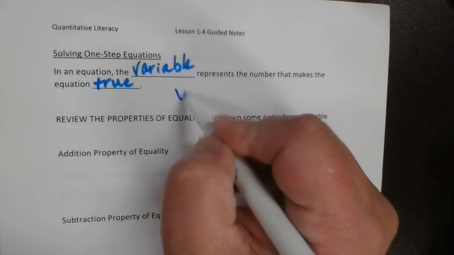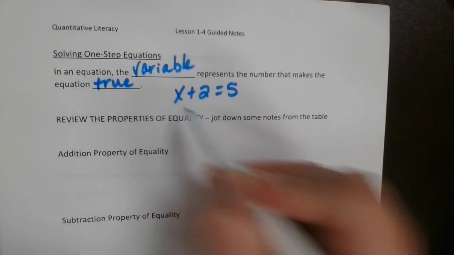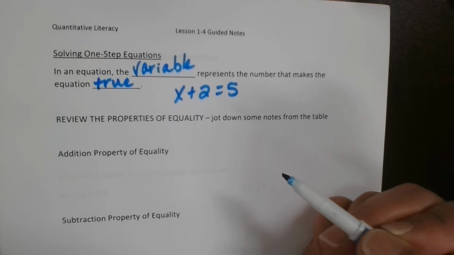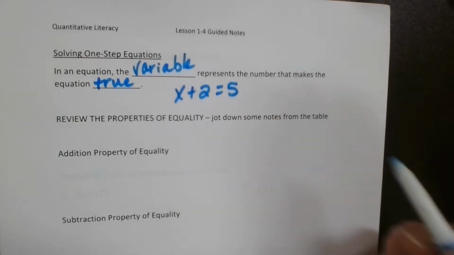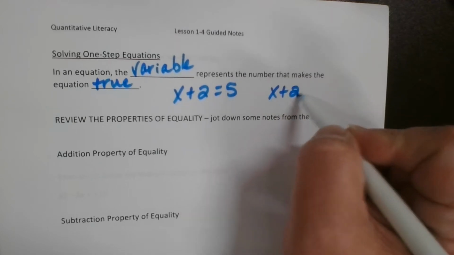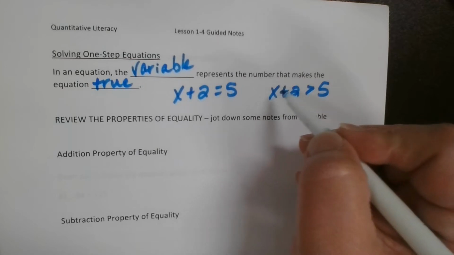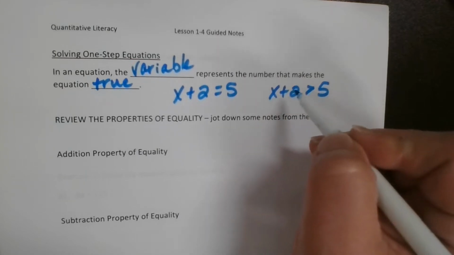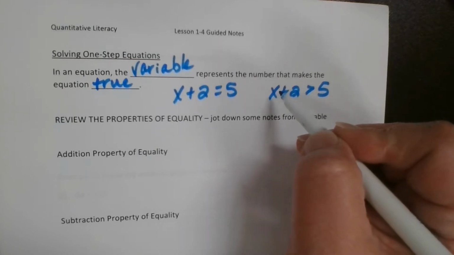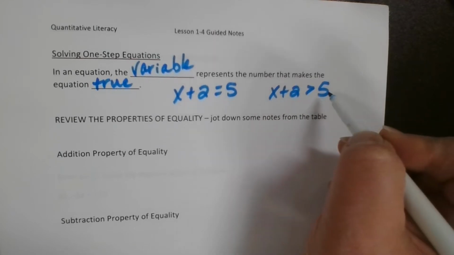So x plus 2 equals 5. What number makes that true? 3. That's the only number that makes that true. But now if I said x plus 2 is greater than 5, 3 no longer makes that true. It has to be minimal of 4, right? Positive 4, if we're just doing whole numbers.